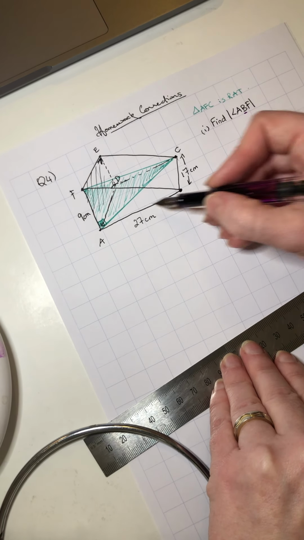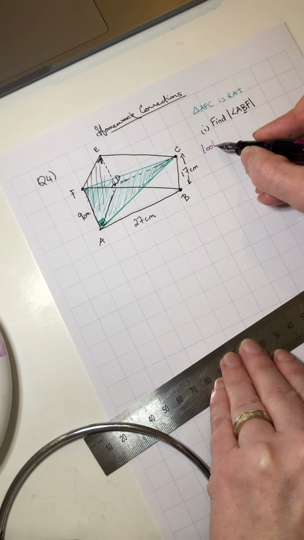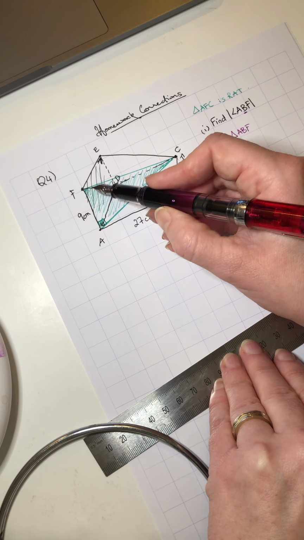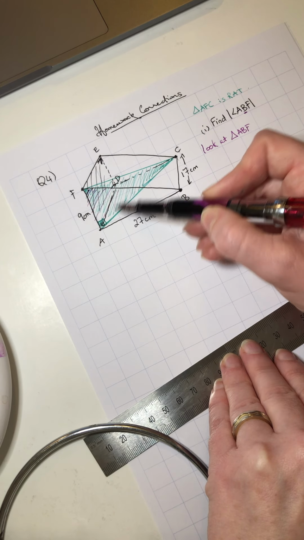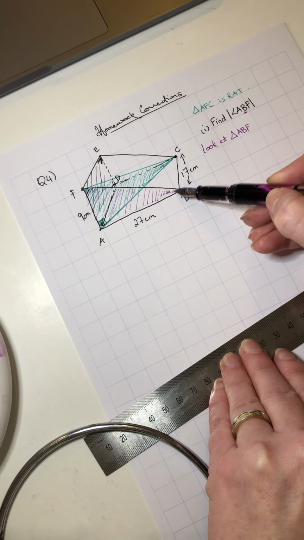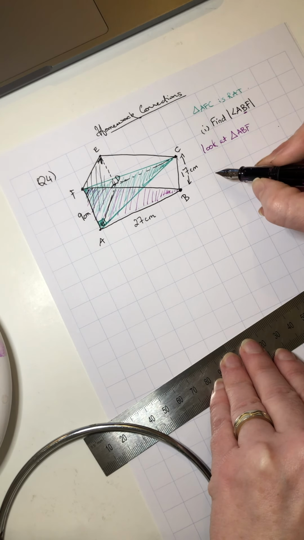But in what direction? Well, we want to look at the triangle ABF. ABF is this front triangle here, along the front of the ramp. So we're going to sketch out that triangle.